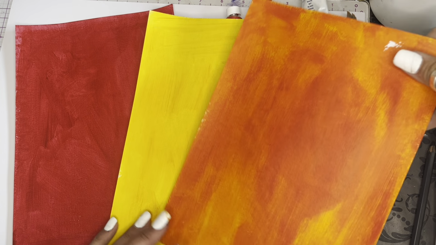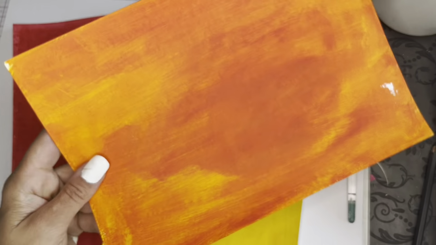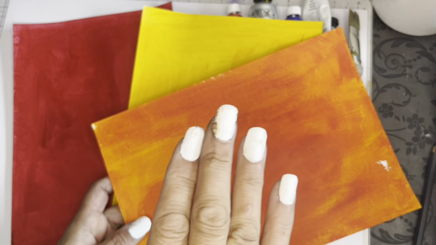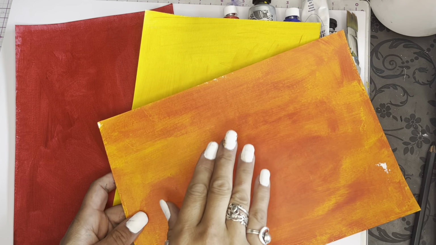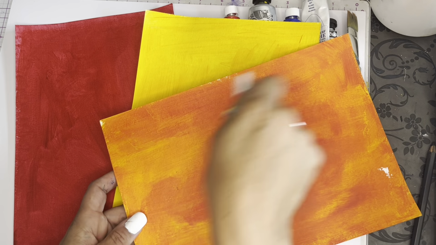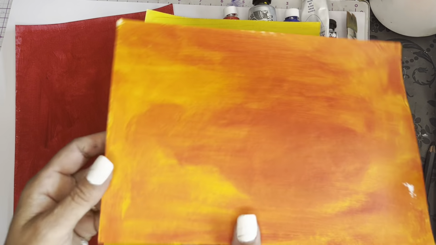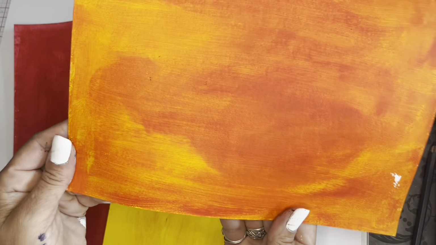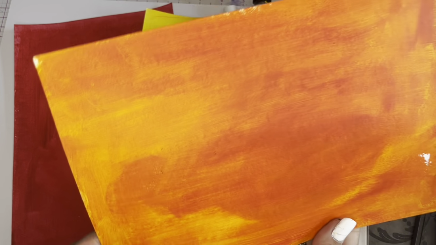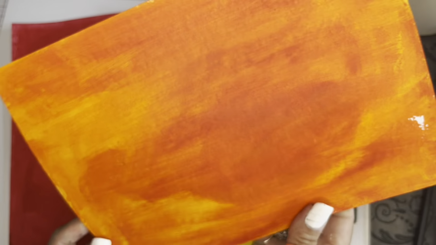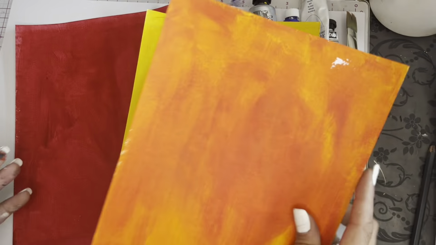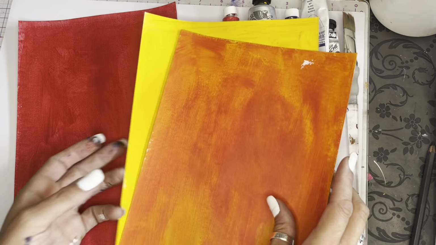So you can see on here I've mixed this straight onto the paper. I put yellow down first, which was the lightest colour, and then I put red on top and painted it. So I've got different tones, but you can see they're still orange, just different tones of orange depending on how much you use. So red and yellow makes orange.